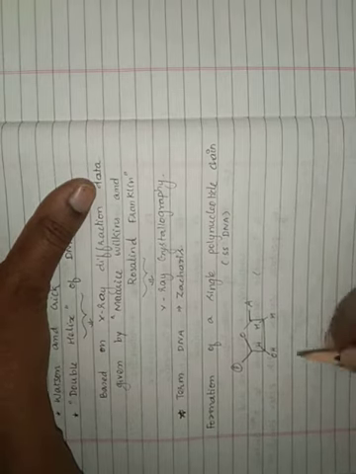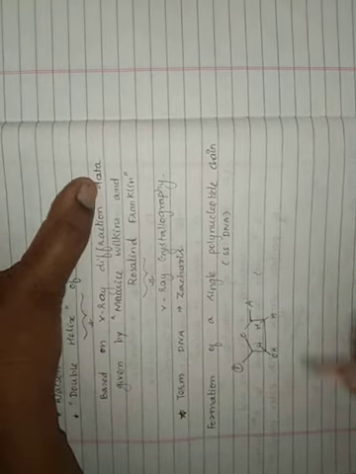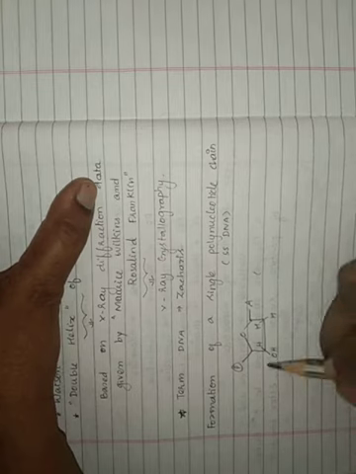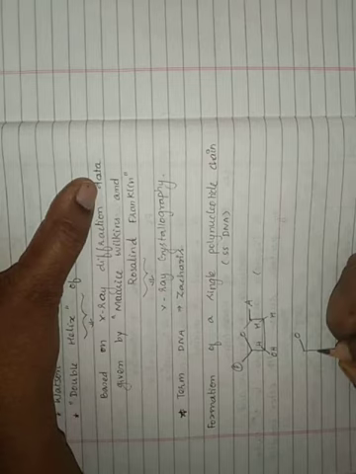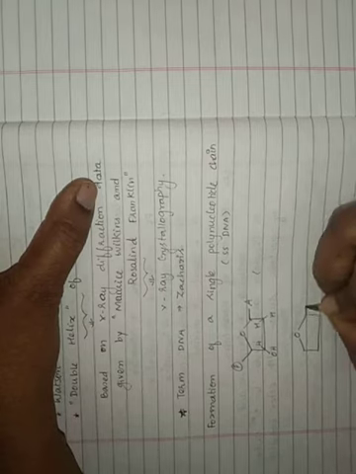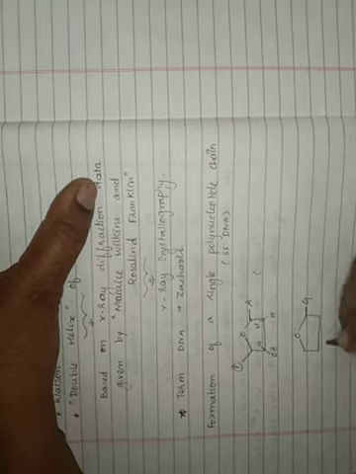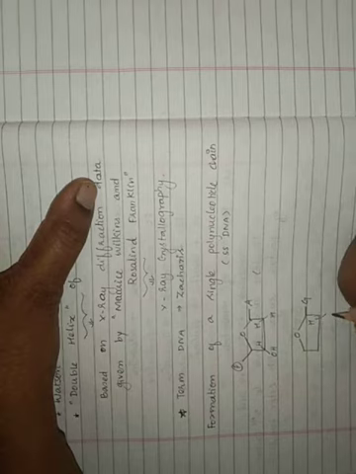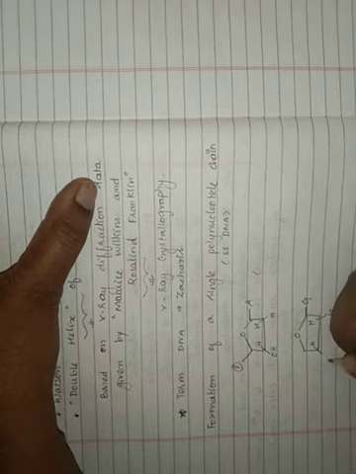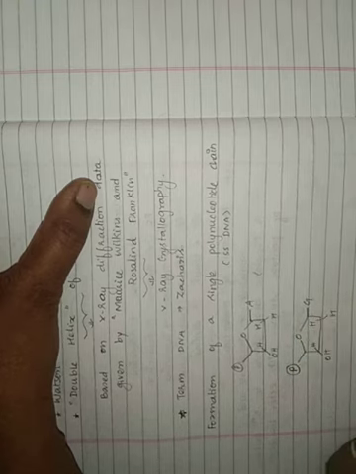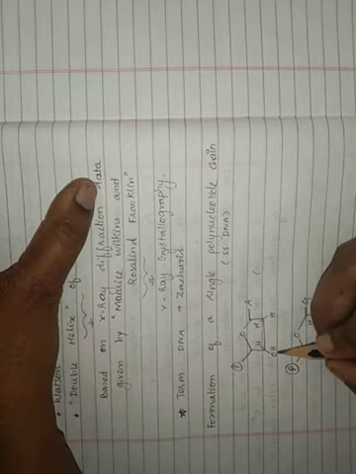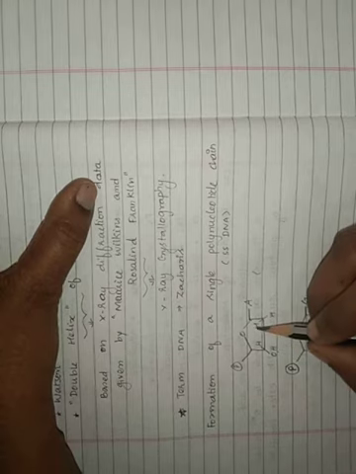Now when this next nucleotide is added, it is going to react, that is the second nucleotide. We'll consider this is going to be the second nucleotide. So we'll consider it is going to be guanine. The second nucleotide's phosphoric acid group is going to react with the hydroxyl group present in the first nucleotide.